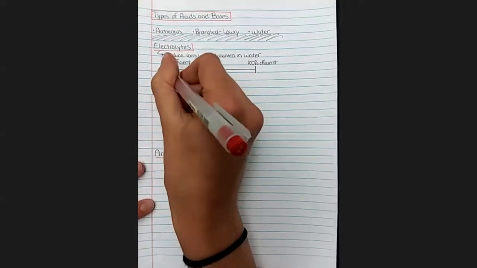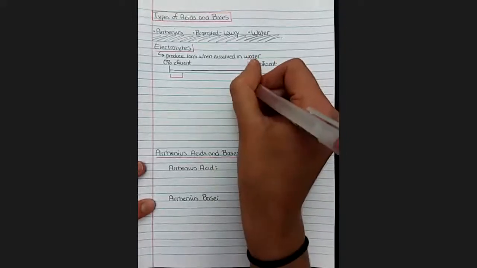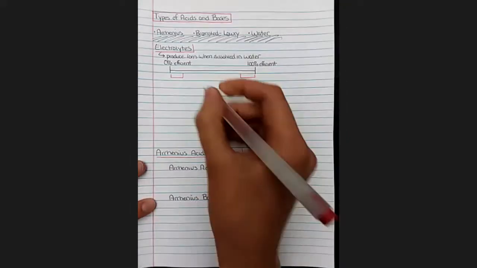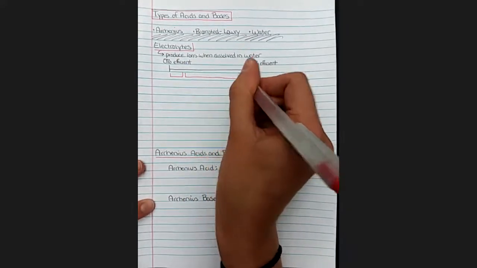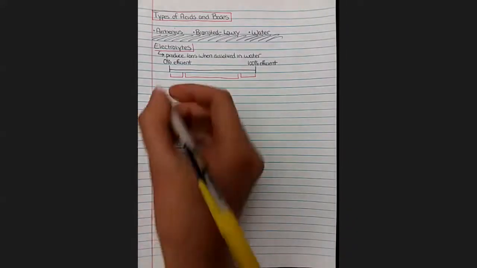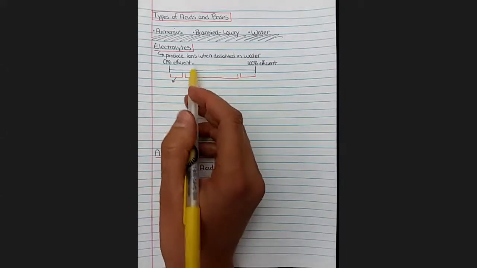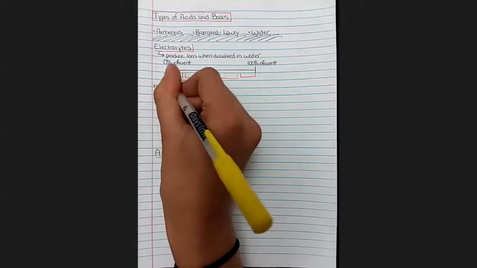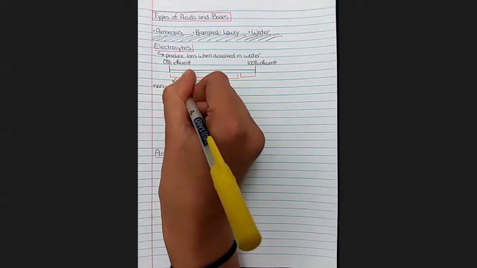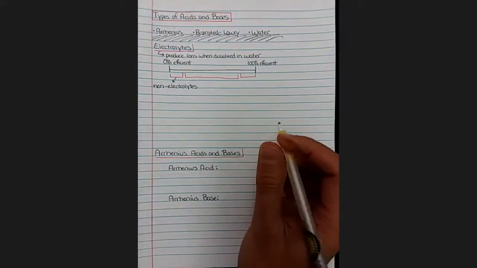And so there were three different regions in our last definition. There was a region down here that was pretty low efficiency, a region up here that was pretty high efficiency at dissolving, and then that middle region. So this region that has pretty low efficiency at producing ions, these are called non-electrolytes. There are so few ions produced, it doesn't really count.